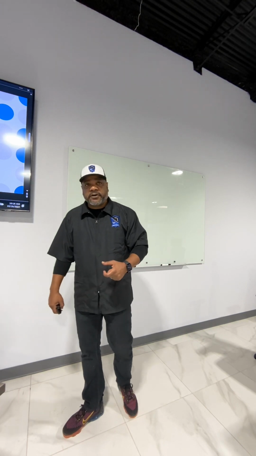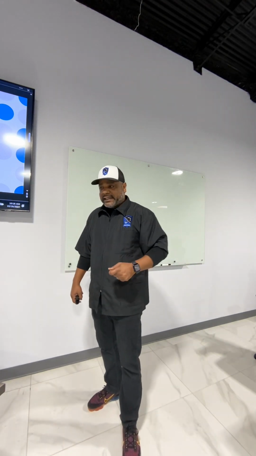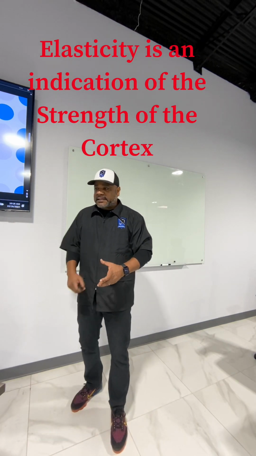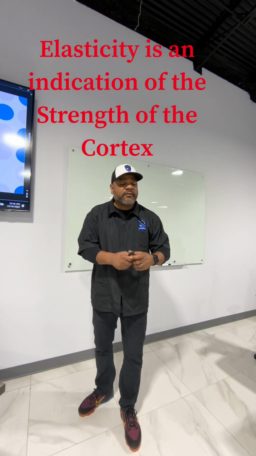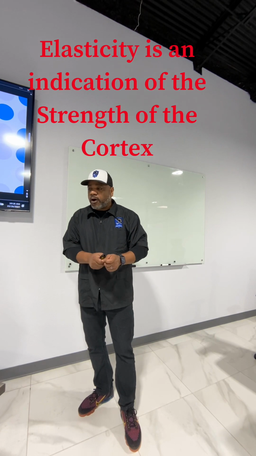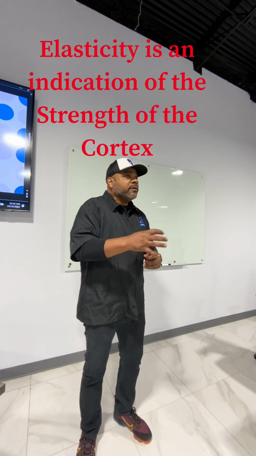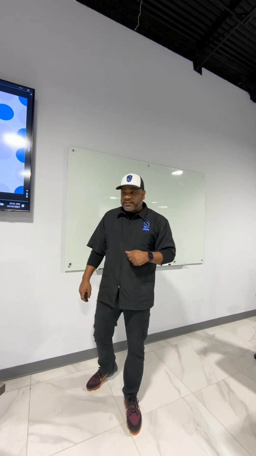Elasticity, as we said, is the hair's ability to stretch and return without breaking. It is important in color services because it is an indication of the strength of the cortex, including cross bonds and melanin molecules. So the more elastic the hair, the more cross bonds it has, the stronger that cortex is.